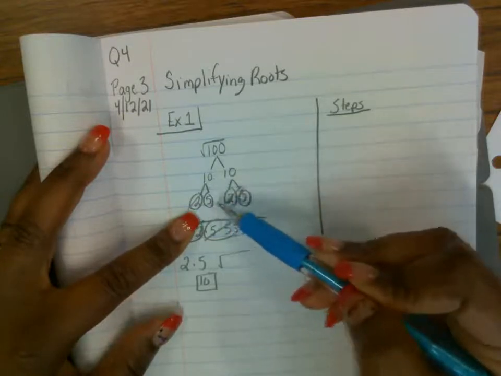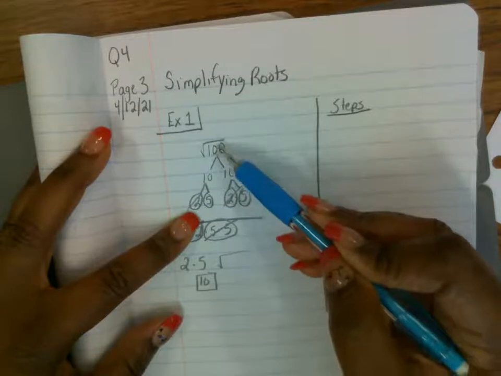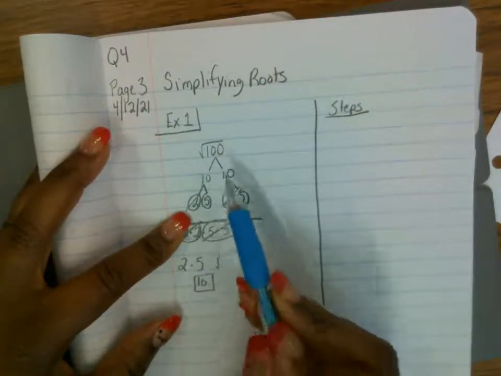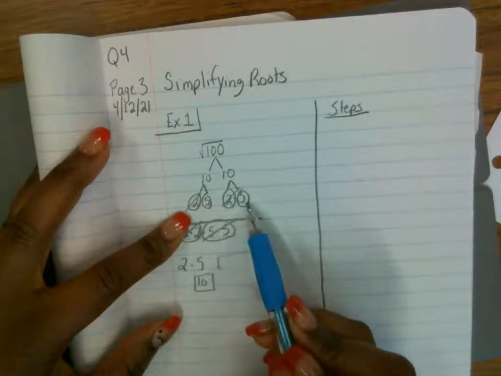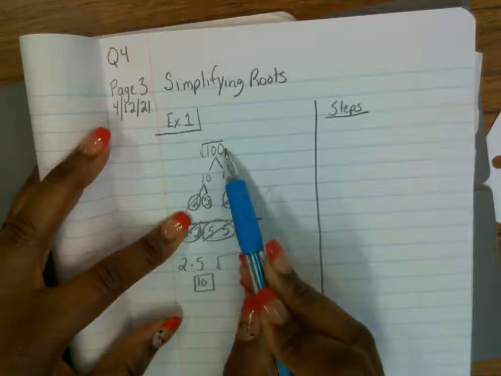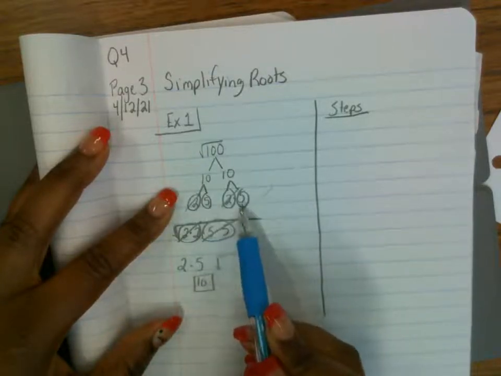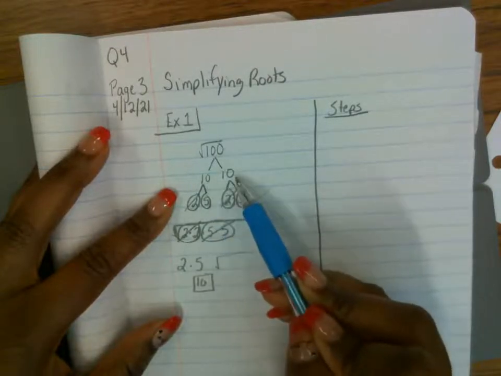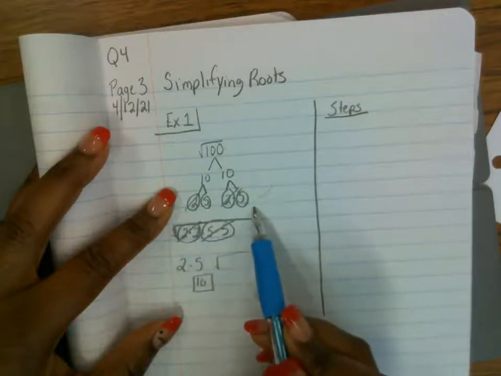When you draw a factor tree, you're breaking the number down to all prime numbers. So these are the prime numbers that this is broken down into. So 2 times 5 times 2 times 5 equals 100. You know you've completely broken it down when all of your numbers are prime numbers. So I couldn't stop at 10 because 10 is not prime. But I can stop here because all of these numbers are prime.